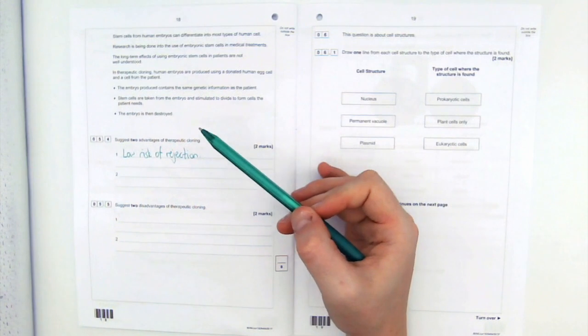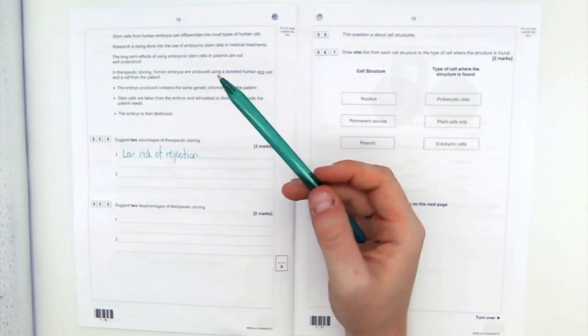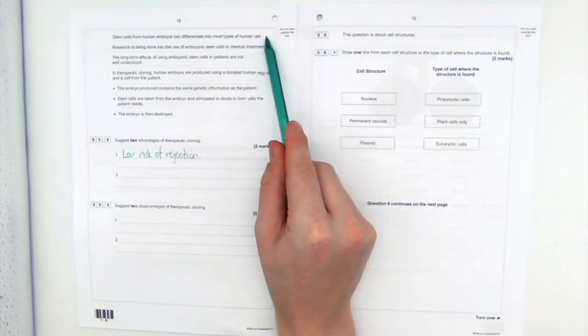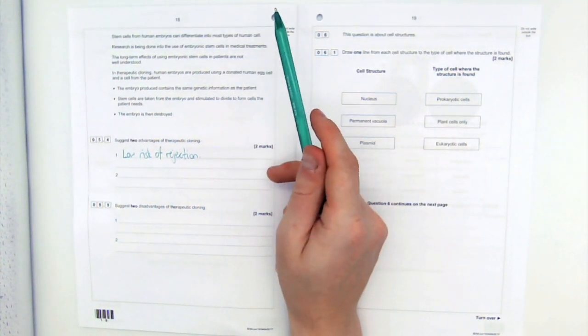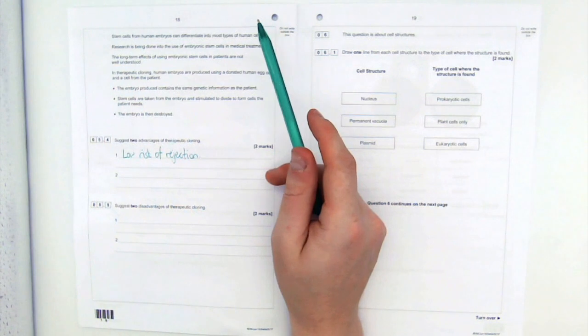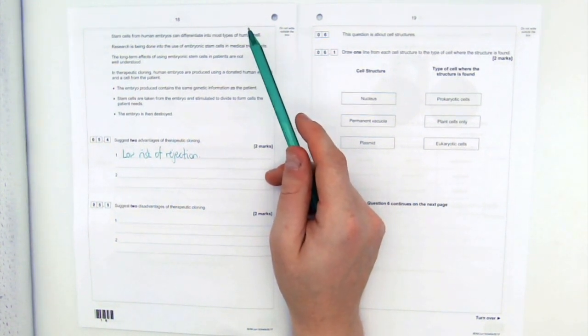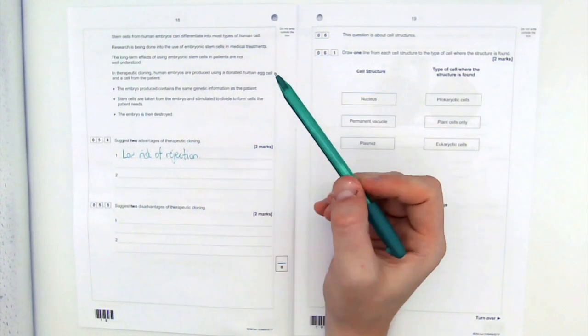Number two, if it's an embryonic stem cell, you can make most types of human cell. So if I had, for instance, a problem with the brain or a problem with the heart, I can make new cells to fix it.